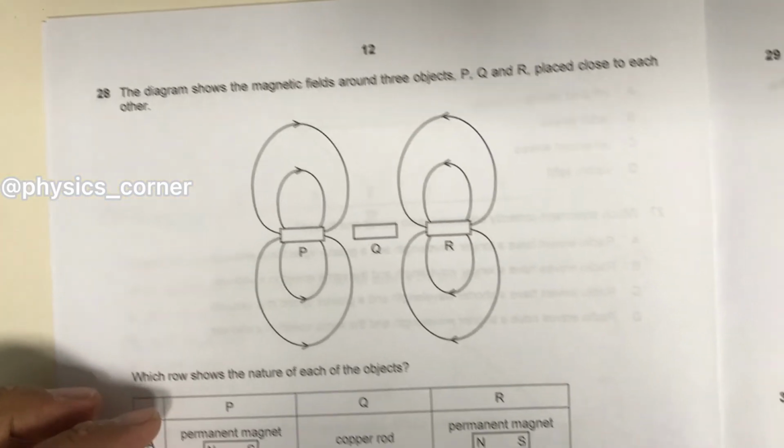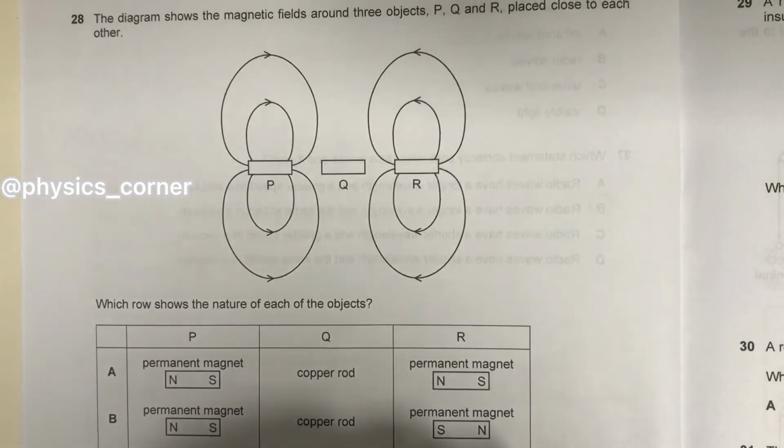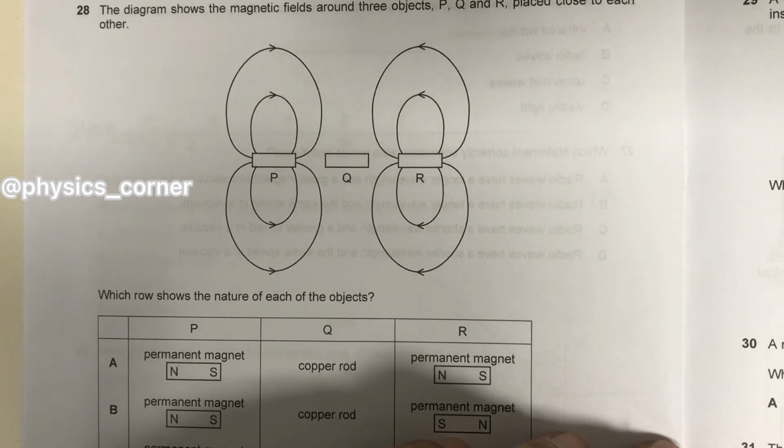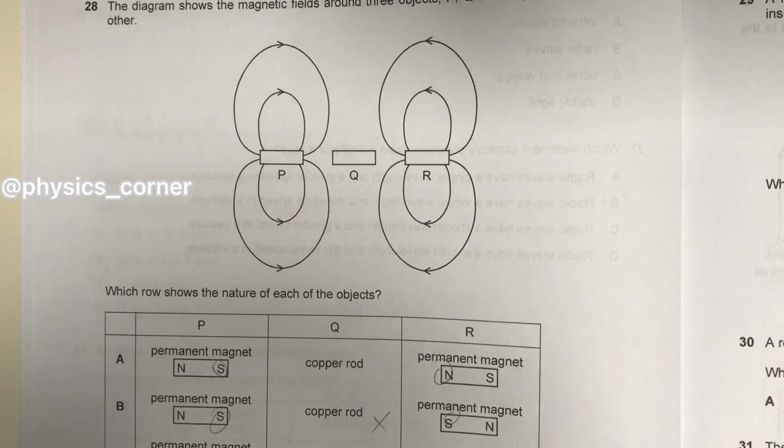28. The diagram shows the magnetic field around three objects P, Q, R placed close to each other. So which rows, so not only short, not short. Oh, that's not short, not short, short. Copper.